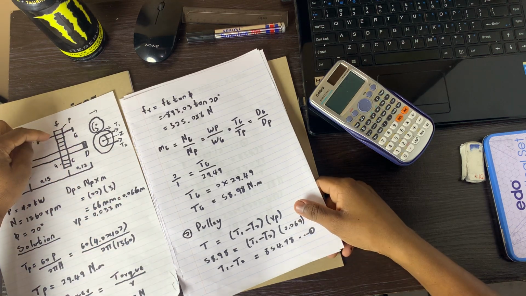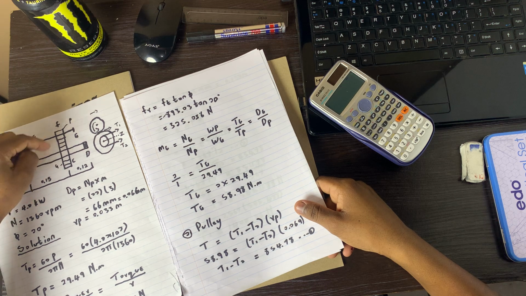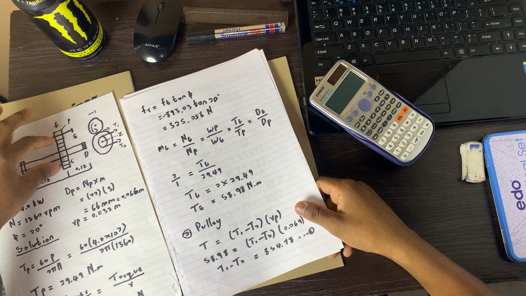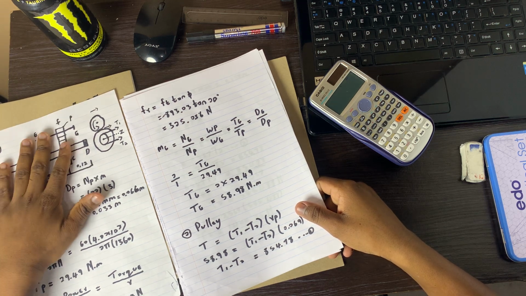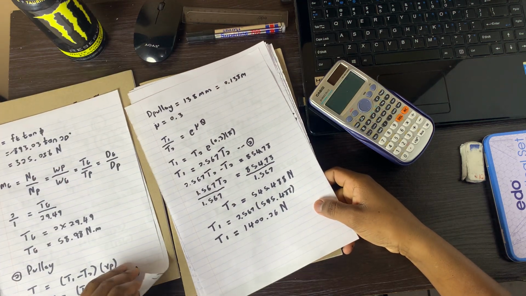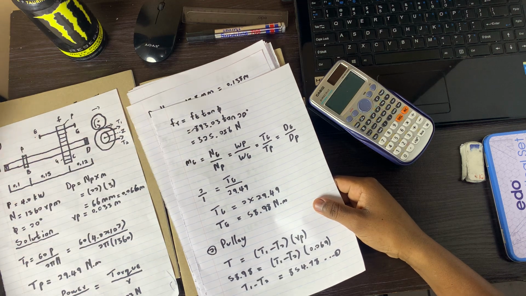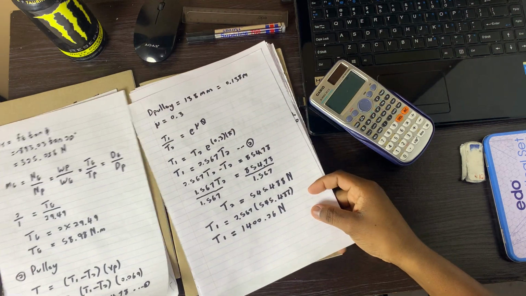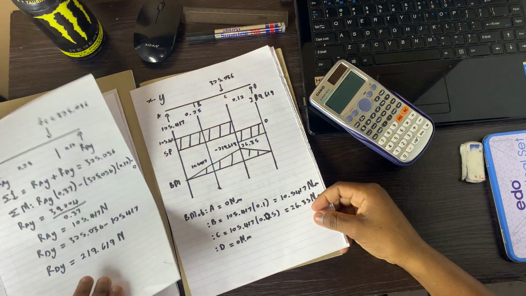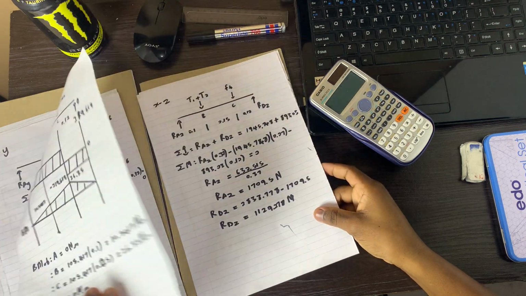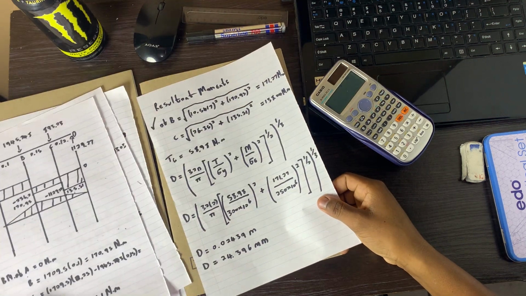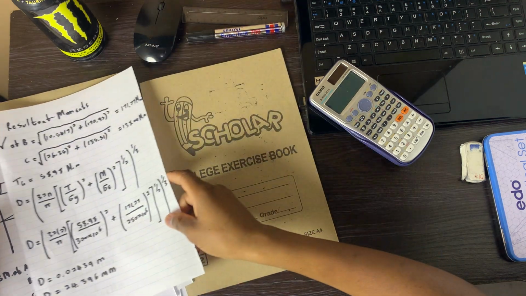One thing you shouldn't forget, the torque here is not the same as the torque here, right? So the torque on the pinion you should calculate, but you shouldn't use it. You should use the torque on the gear, because the gear is the one that is connected to the shaft, right? And then this tension acting in those directions, and then we found the tensions. In plane Y, we found the reactions and the moments. In plane Z, we found the reactions and the moments. And then we find the resultant moments, and then we find the diameter.